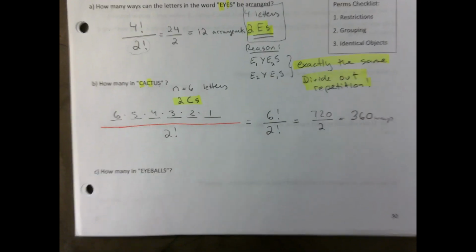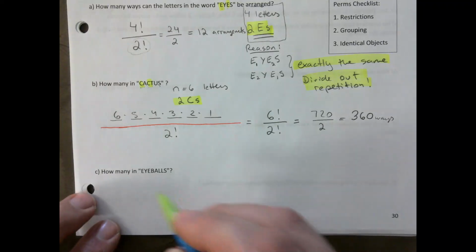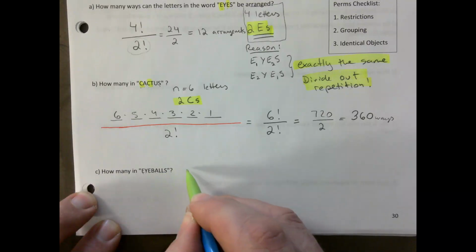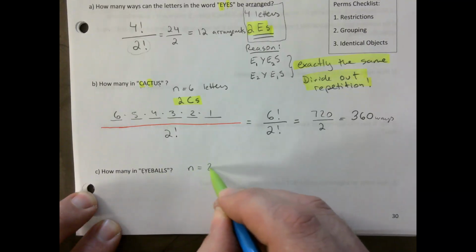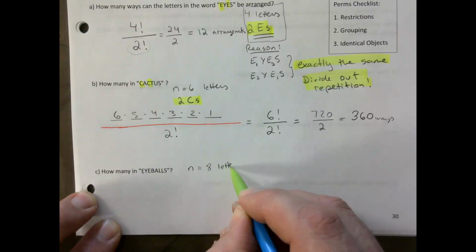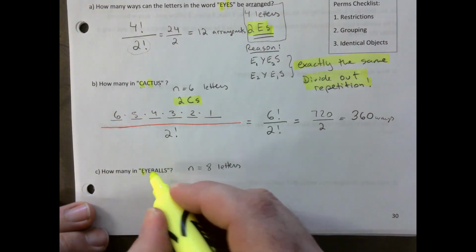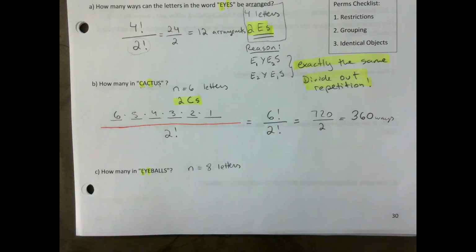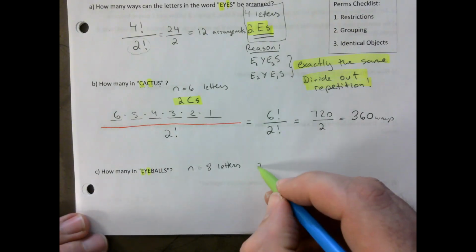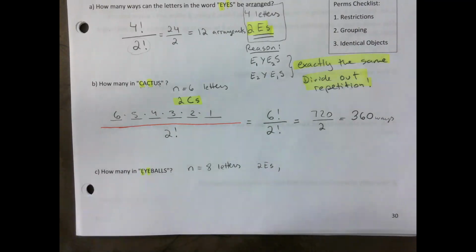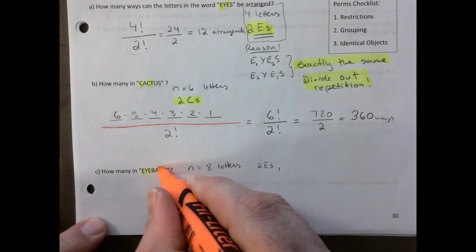Next, eyeballs. Count 1, 2, 3, 4, 5, 6, 7, 8. Right? N is equal to 8 letters. And what do we have? We've got 2 E's. So make a note of that. 2 E's. What else is repeating? The L's, right? There are 2 L's as well.